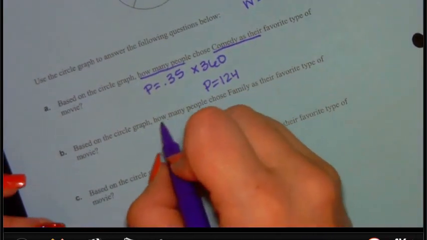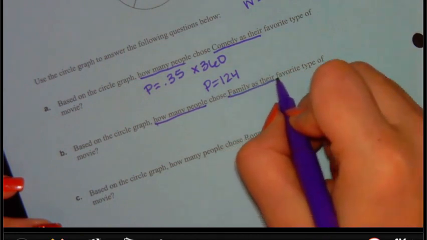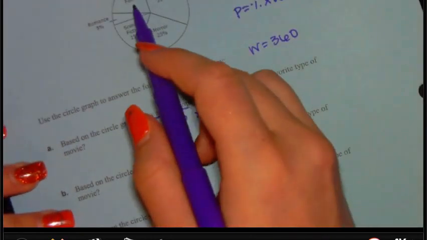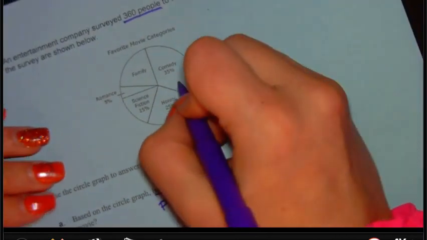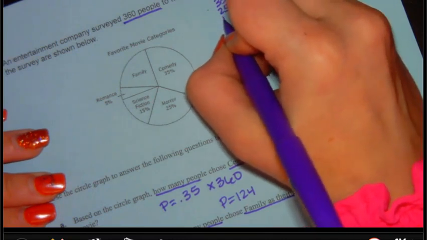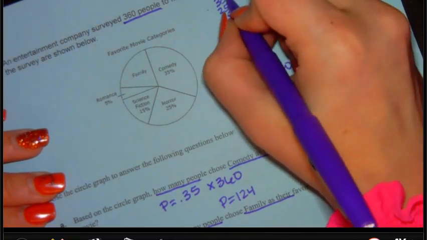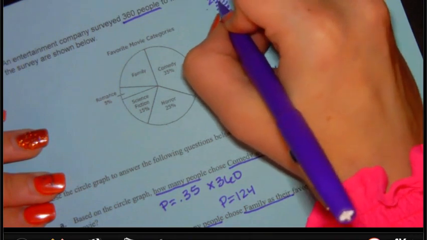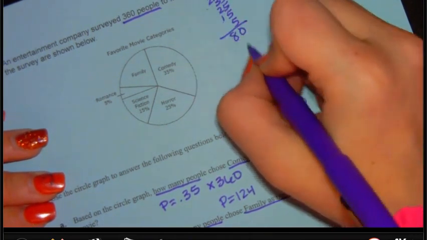Based on the circle graph, how many people chose family as their favorite type? Well, I don't know the percentage for family, so I have to figure this out. I have to add up my percentages: 35, 25, 15, and 5. 5, 10, 15, 20. 3, 4, 5, 6, 7, 8, which is 80, which means family is 20%.